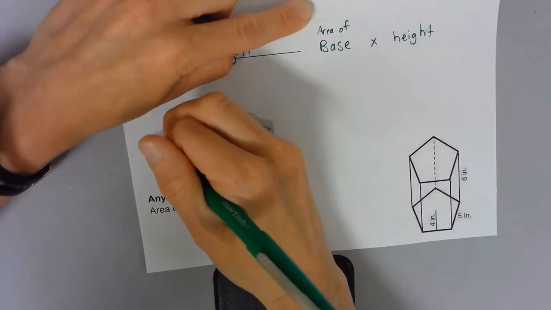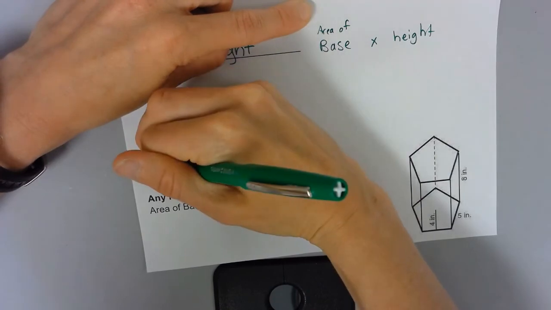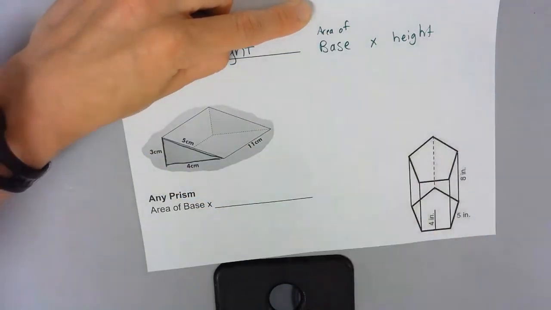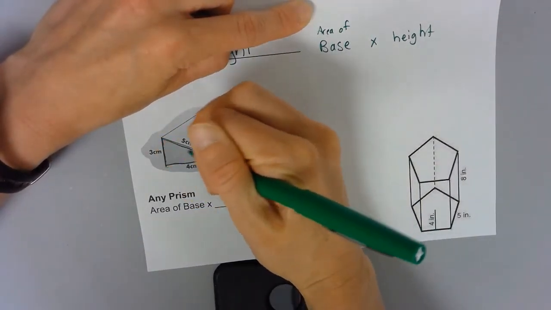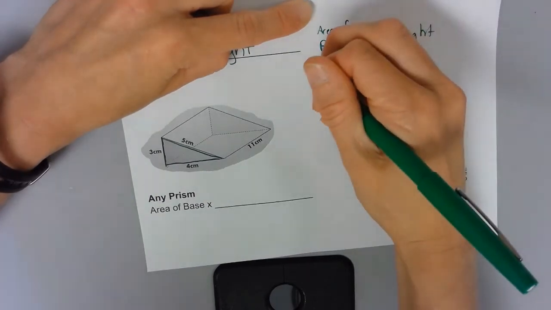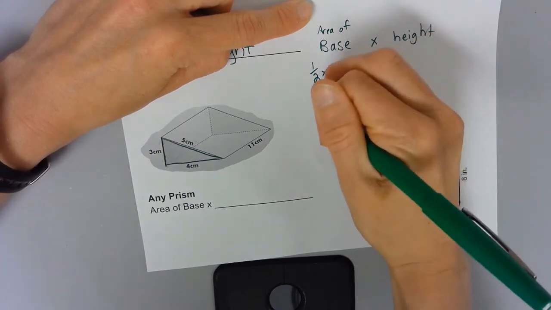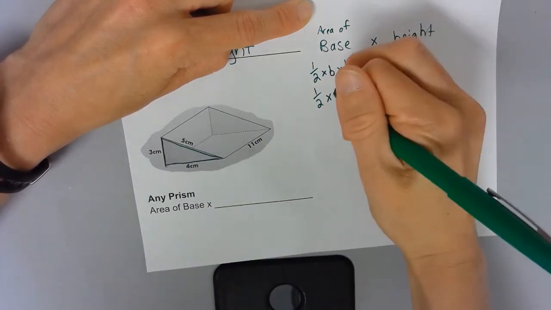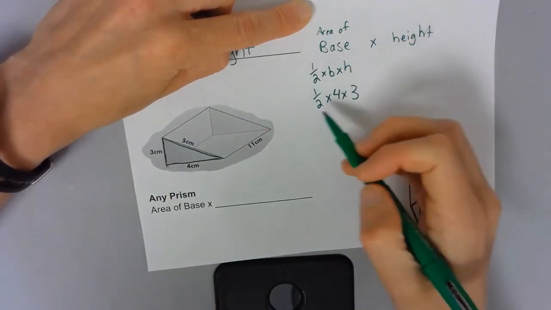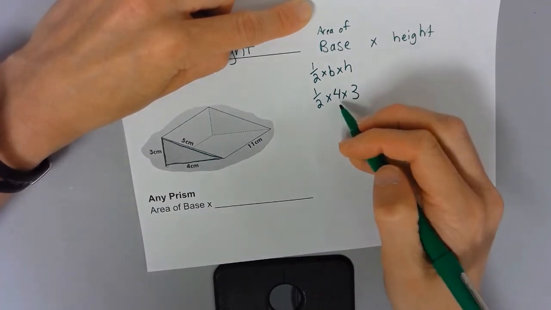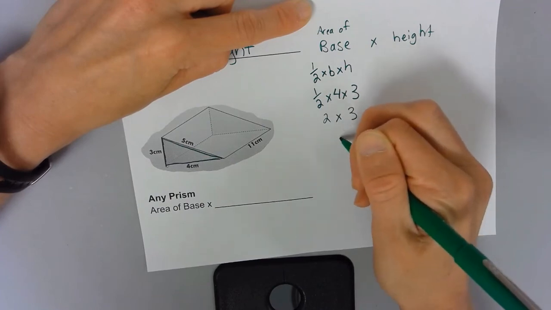The base on triangular prisms are always the triangles. Even though the rectangle is what's resting on the ground right now, on triangular prisms, the base is always the triangle. That means we are going to be doing 1/2 times base times height. So 1/2, my base is 4, the height is 3. 1/2 times 4 is 2. 2 times 3 is 6.